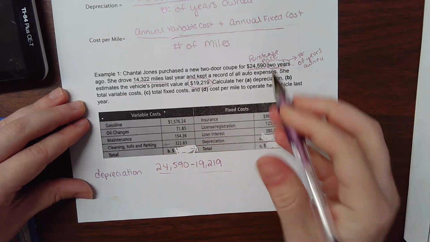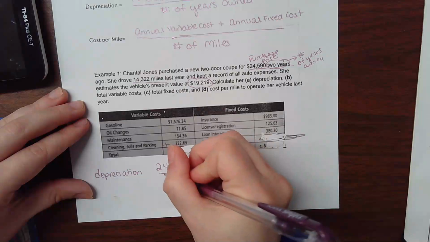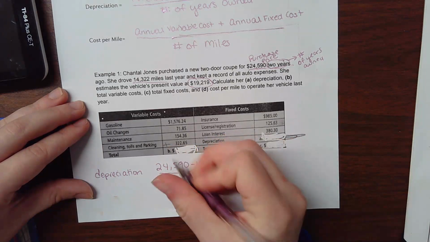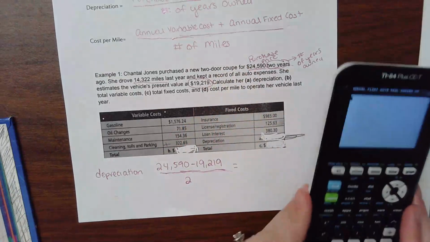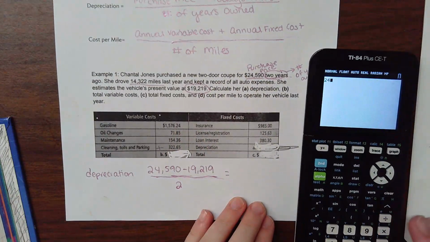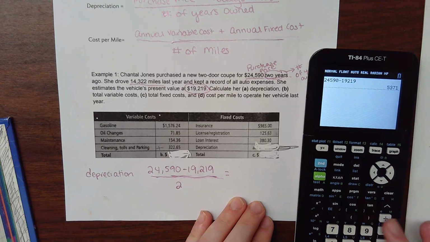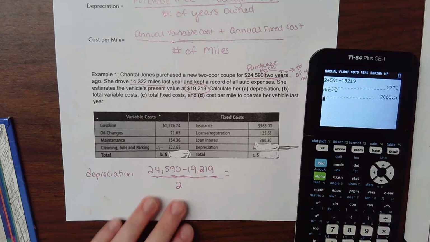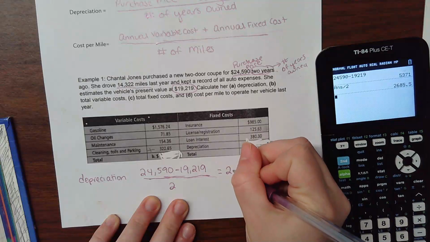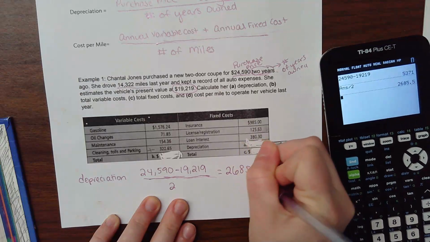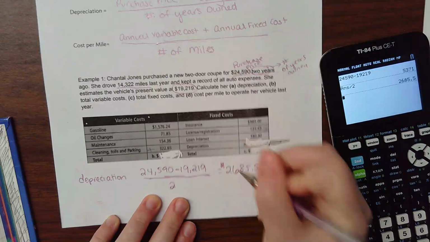And then we're going to divide by the number of years owned, so that was 2 years for her. All right, so I subtract, so I got 5,371, and then just divide by 2. So her depreciation is $2,685.50 per year.